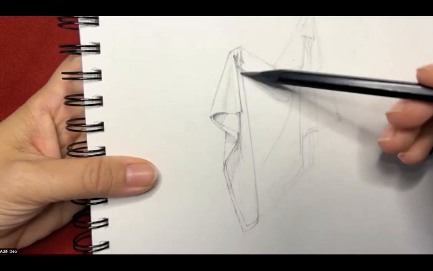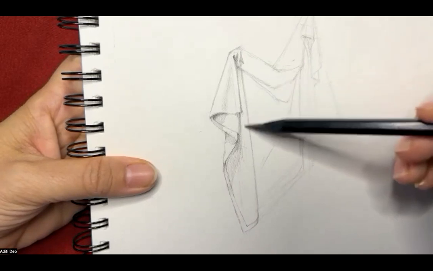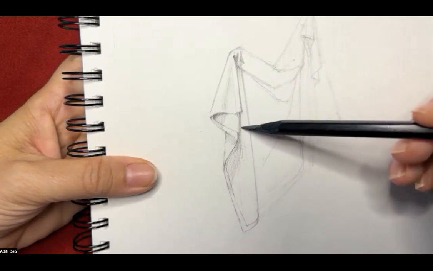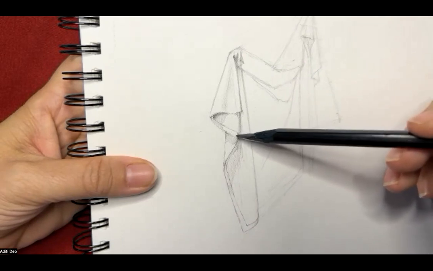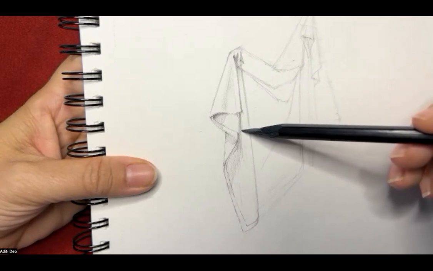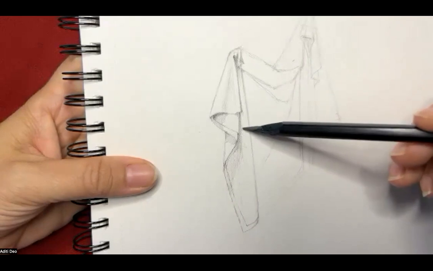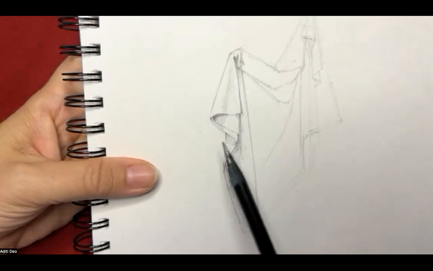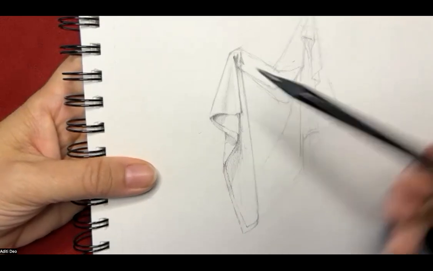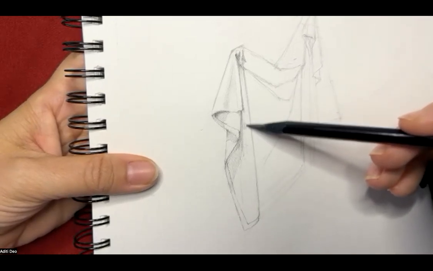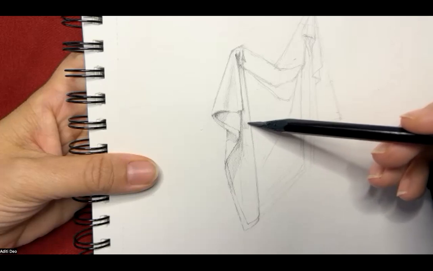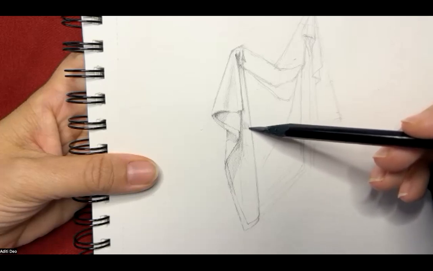Now on this fold, we have a shadow here, and that is just in the same line, more or less, as the fold here. It's not a very sharp line shadow, so you can make the shadow with your shading as well.